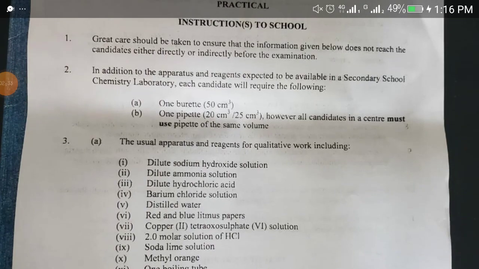Remember what I've said. Let me run down to them again before I go to the other page.